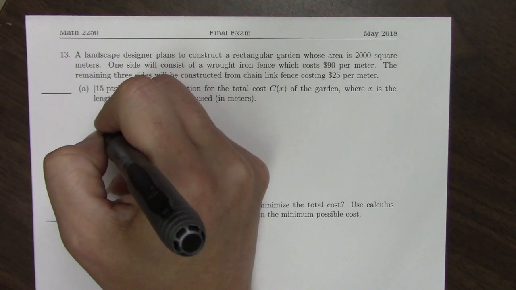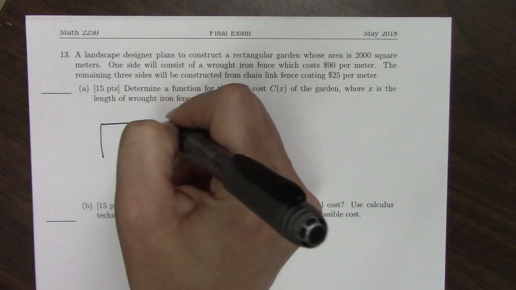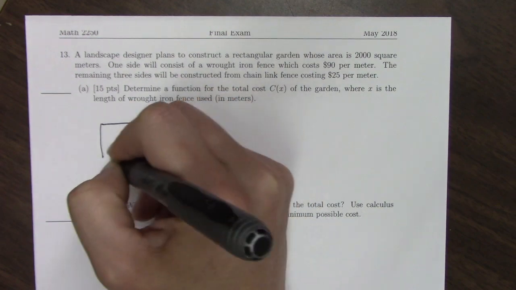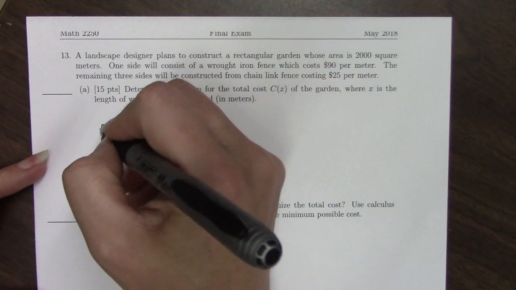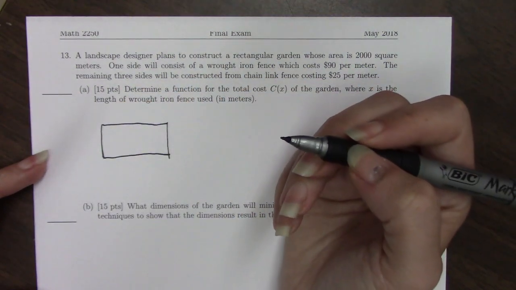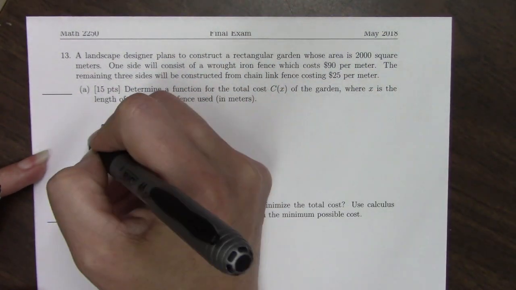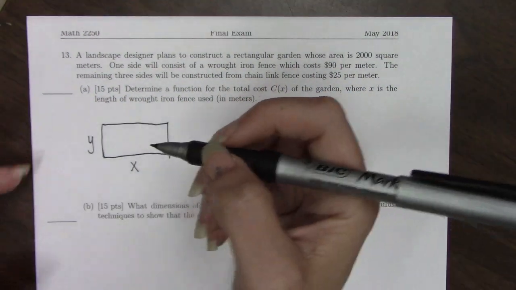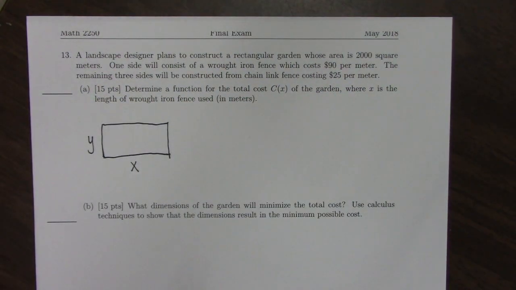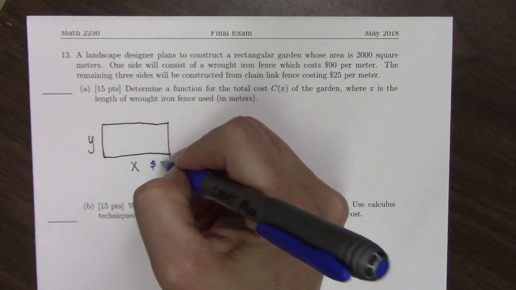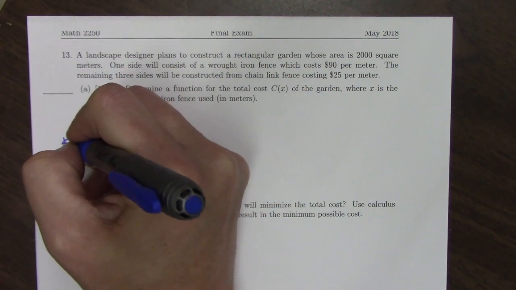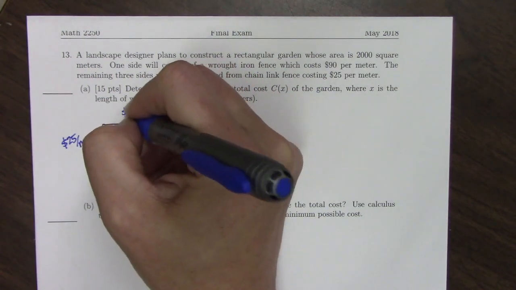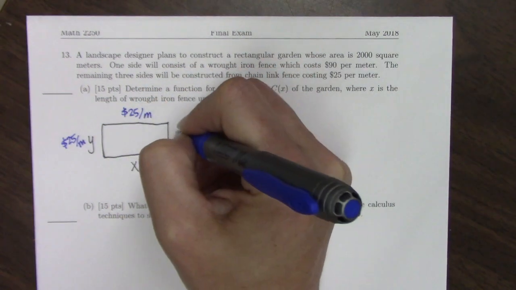So it's always good to draw a picture. And it doesn't really matter which side you label as x or y for this problem. So here's x and here's y. So we want x to be the wrought iron fence. So this side is going to cost $90 per meter. And the remaining 3 sides are going to cost $25 per meter.